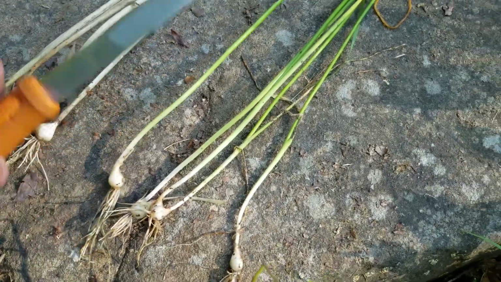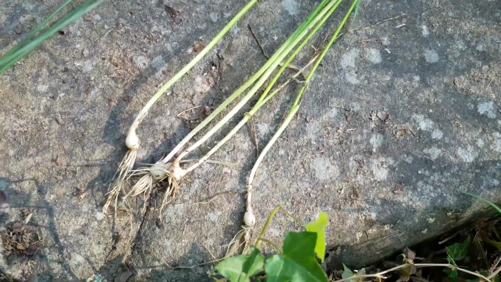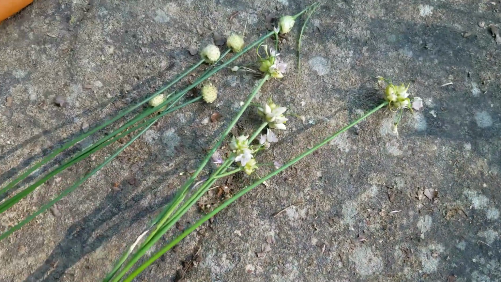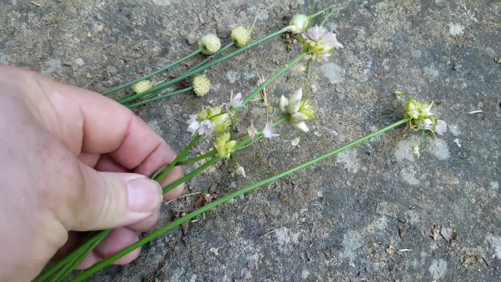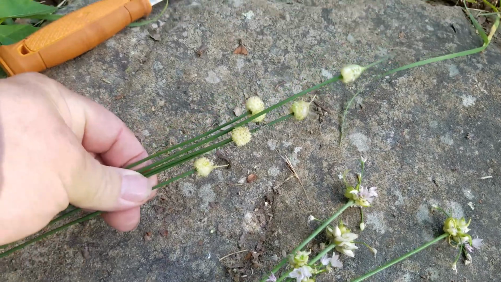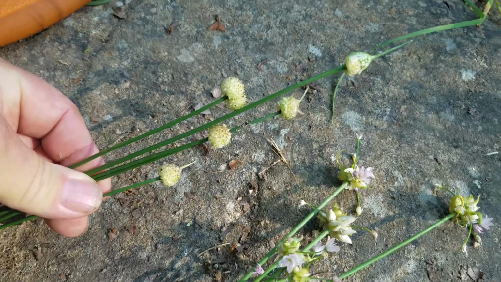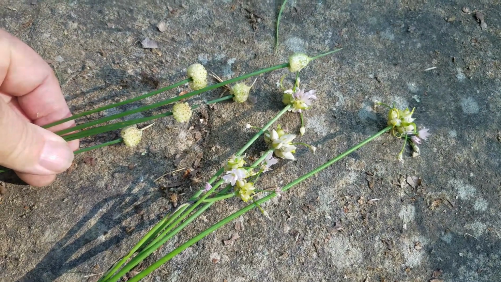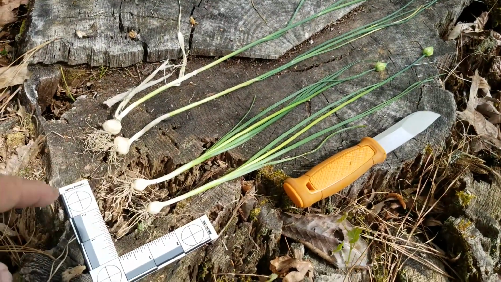And another difference that is easy to spot is in their flowers. As we leave spring and go into summer, the onions are already flowering, where much of the garlic really hasn't started flowering yet. It's just beginning to develop the flower heads. And you can see how structurally different the plants are.